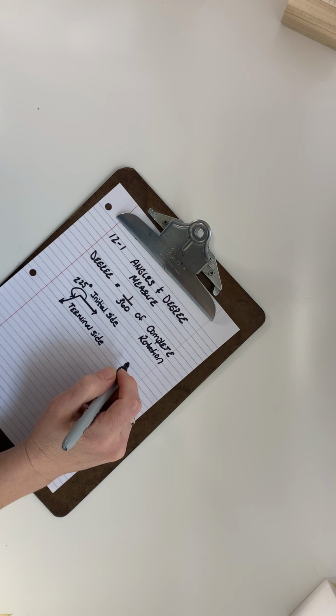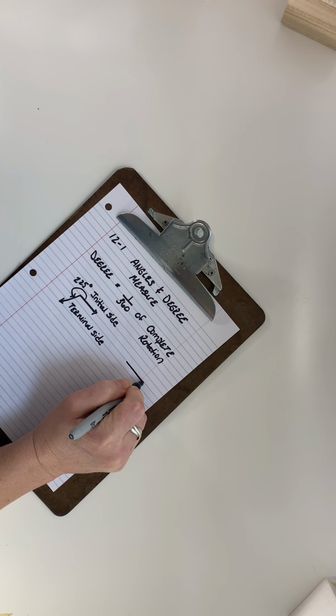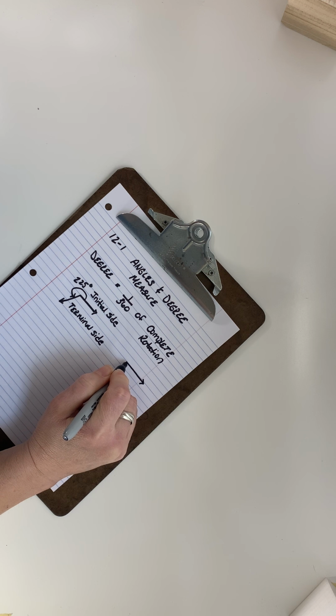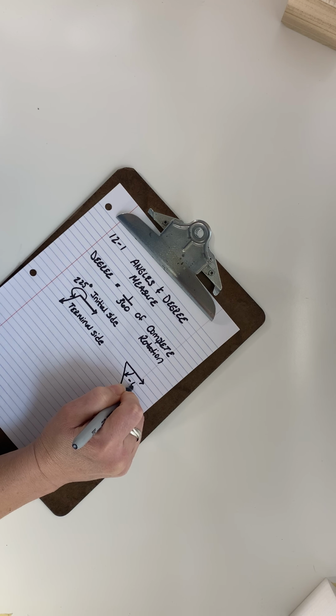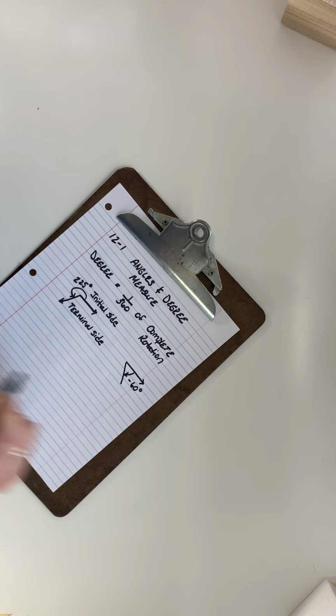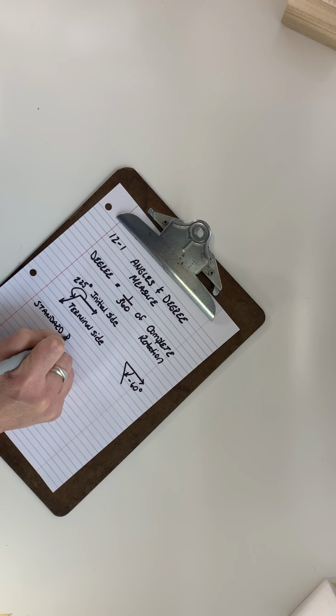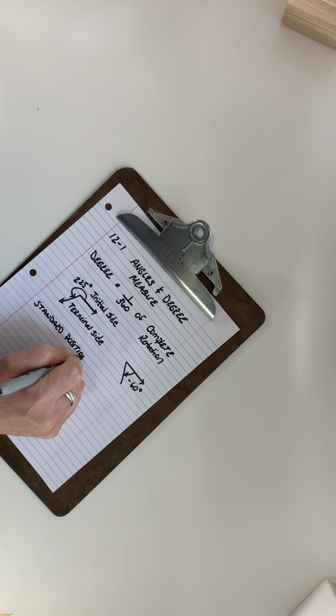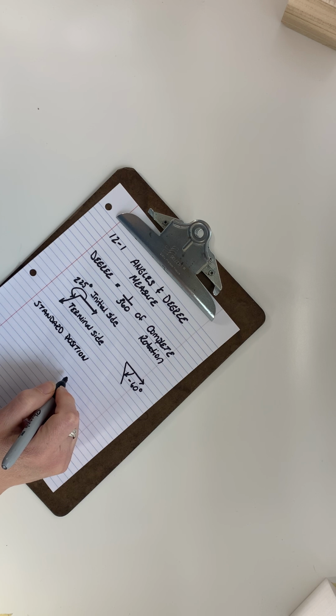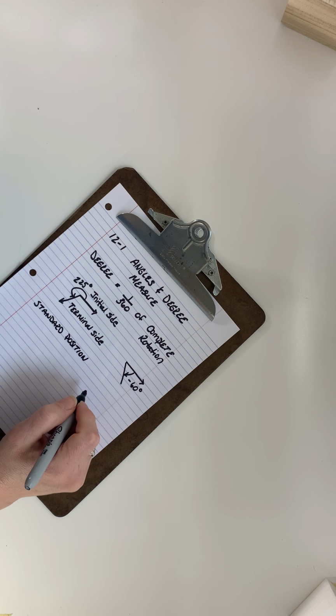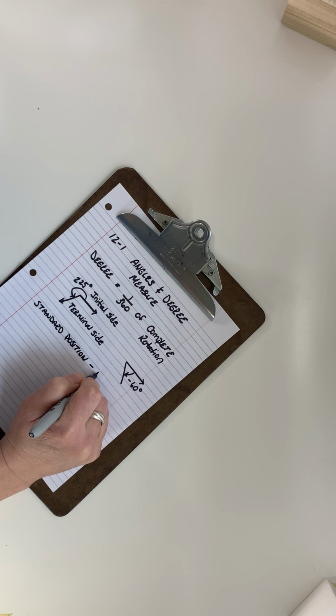So let's say that I had my initial side here, and I wanted to go clockwise. This would be a negative 60-degree angle. Standard position is when the initial side is on the positive x-axis.